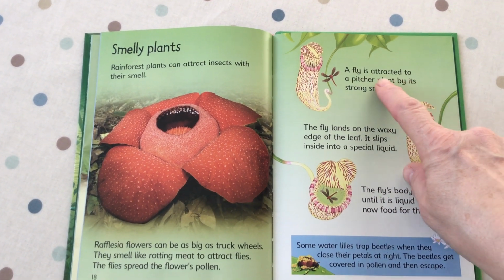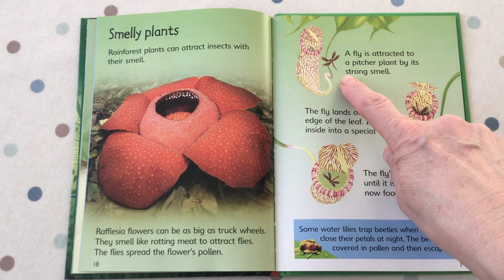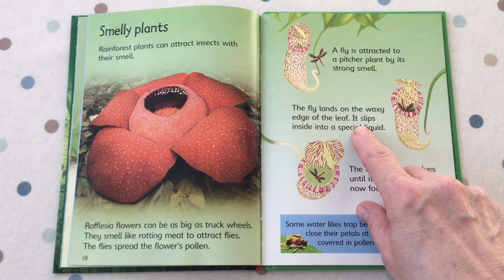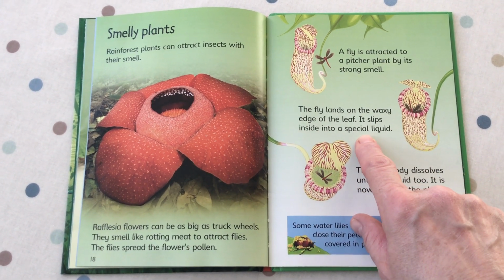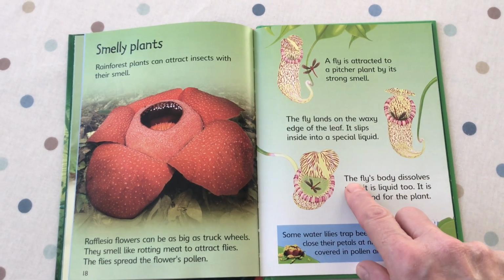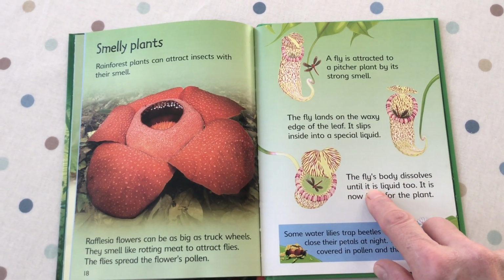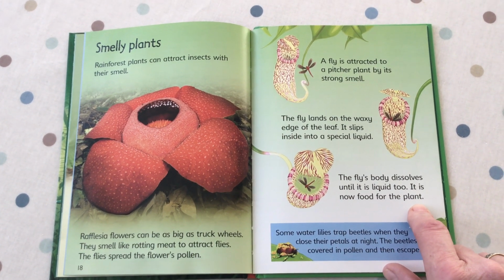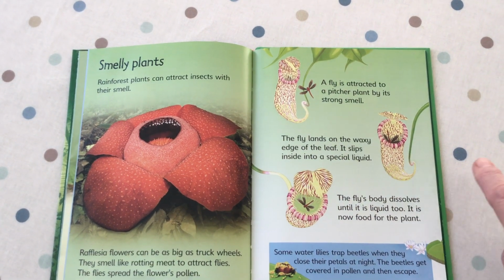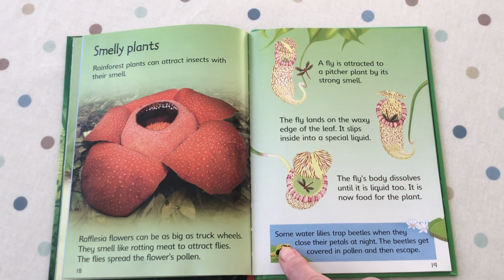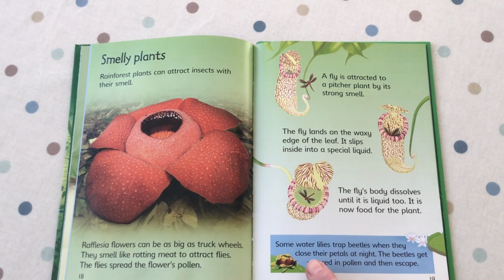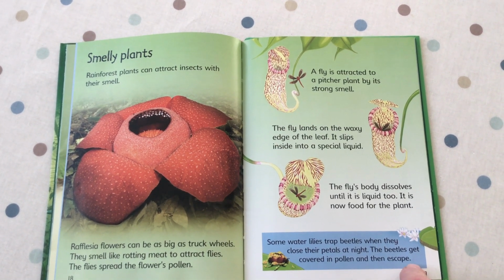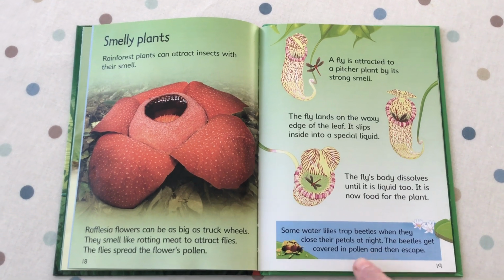A fly is attracted to a pitcher plant by its strong smell. The fly lands on the waxy edge of the leaf. It slips inside into a special liquid. The fly's body dissolves until it is liquid too. It is now food for the plant. We'll be thinking a bit more about this plant in science this week. Some water lilies trap beetles when they close their petals at night. The beetles get covered in pollen and then escape. So that helps the plant to spread its pollen.